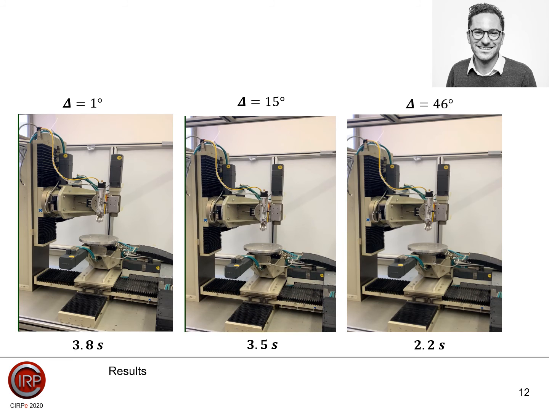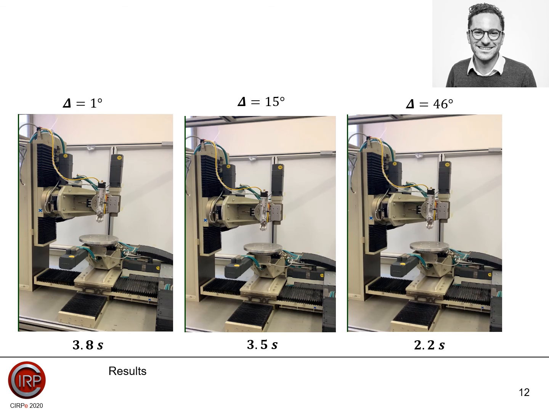Orientation tolerances of about 46 degrees can totally smooth the trajectory. You can see how fast the kinematics can move along this trajectory.